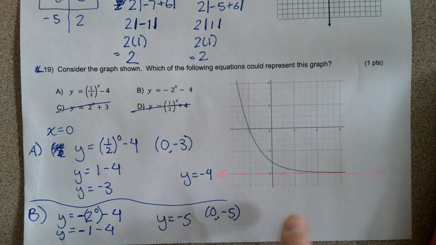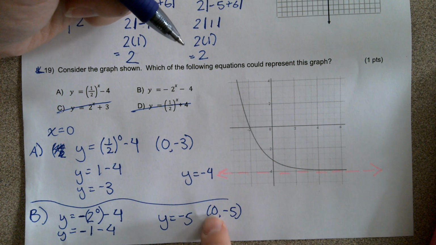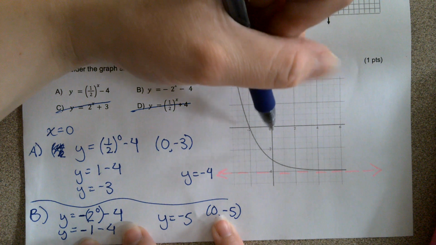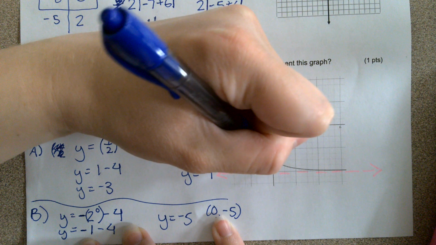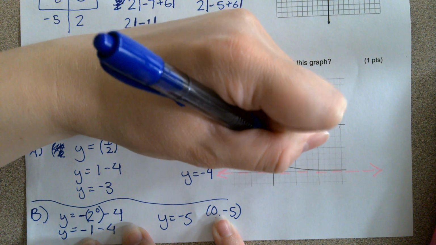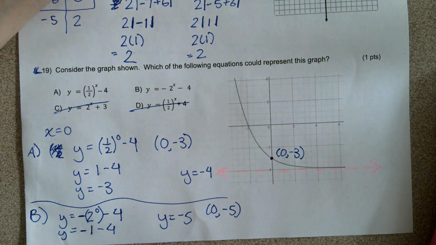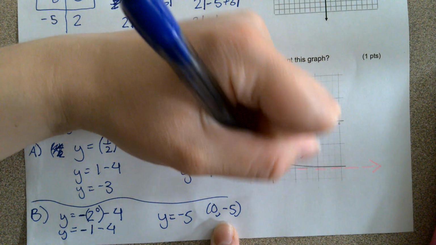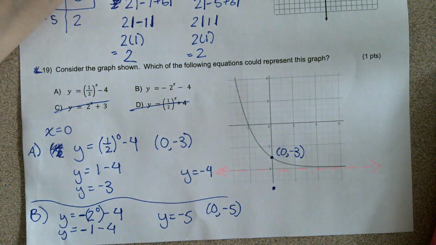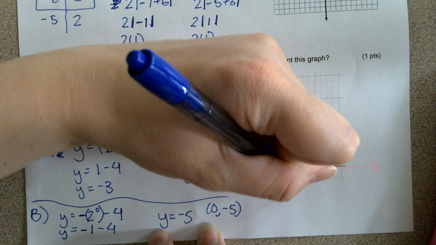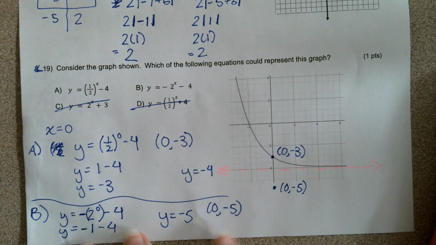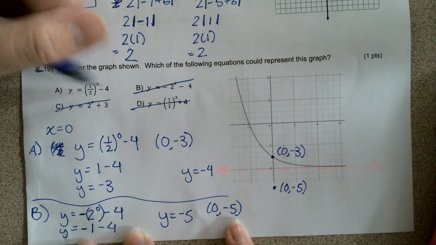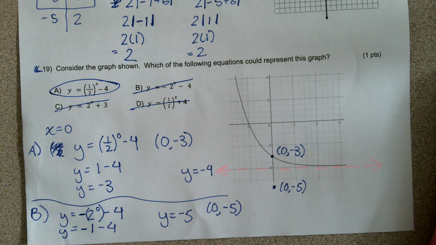Now let's come over to the graph and see if x is 0, what is y? So 0 for x. I find the graph, it is right here. I have the point 0, -3 on my graph. If I graph 0, -5, that is out of sight, but it's down here. That is not part of the graph. That is not on the line. So B is not my equation. A is.